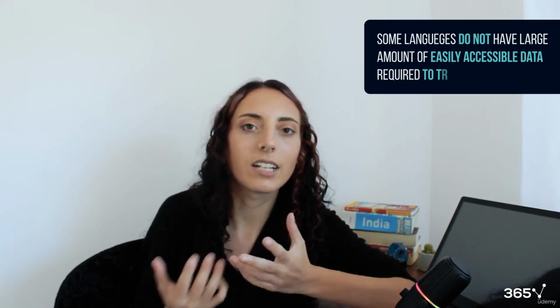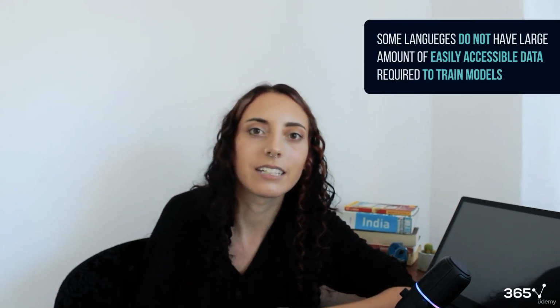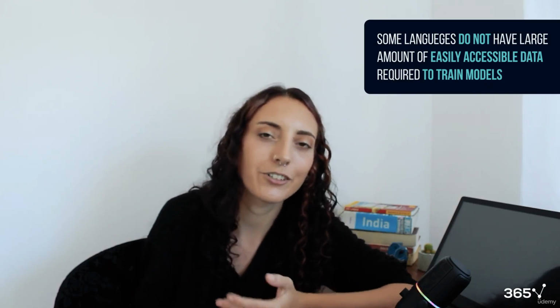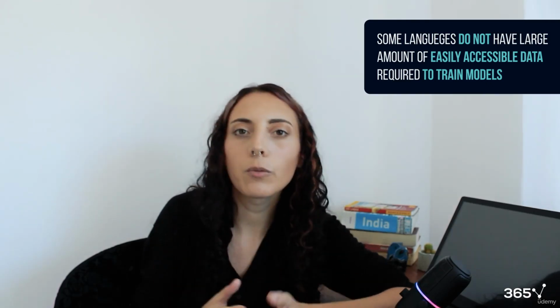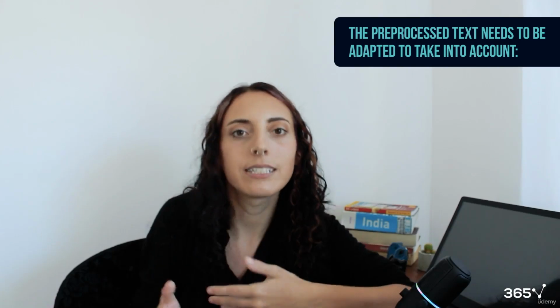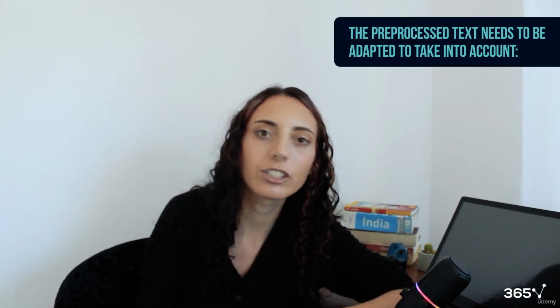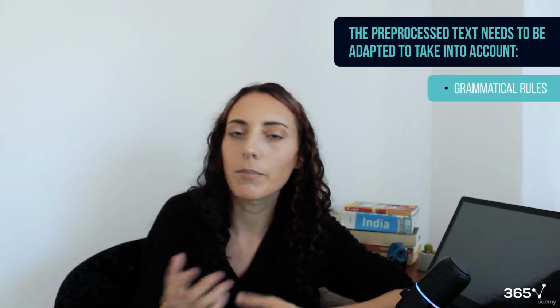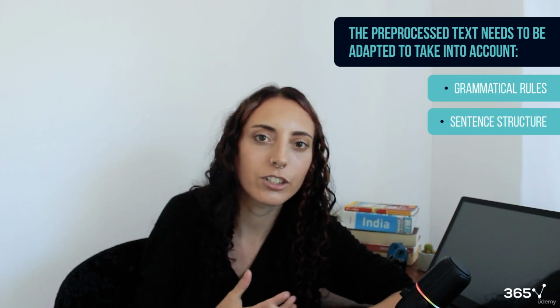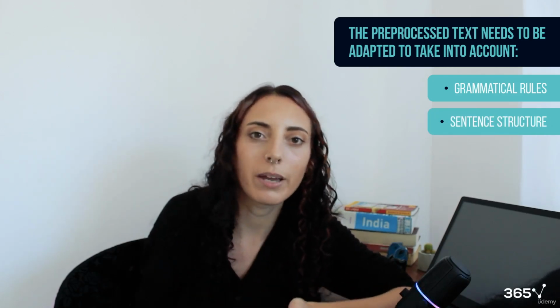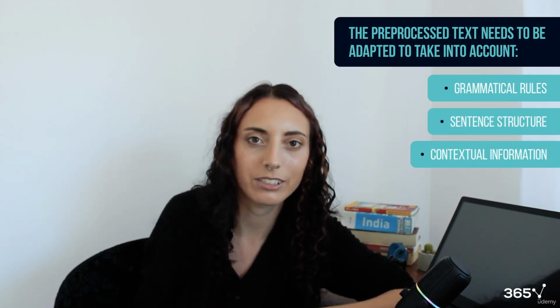However, it is quite challenging as some languages just don't have the large amounts of easily accessible data required to train these kind of natural language models. Even the way we pre-process text needs to be adapted for each individual language to take into account different grammatical rules and sentence structures and contextual information contained within the written language.